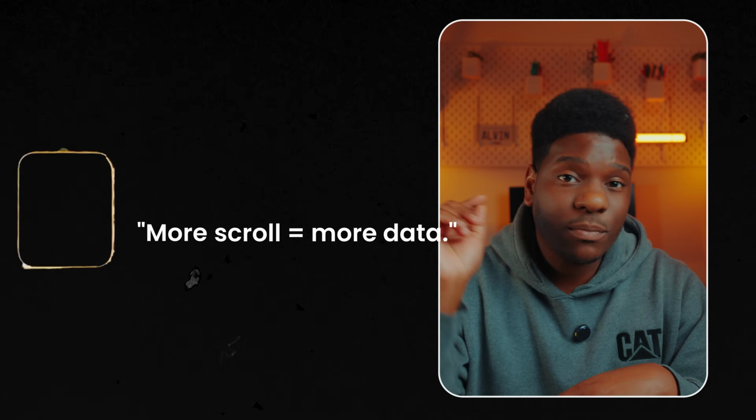Myth number 2 is more scroll equals more data. Honestly, this one trips people up constantly. Pinterest loads pins in batches on scroll, but if your scroll logic doesn't include deduplication and proper wait times, you end up with the same batch of pins repeated dozens of times in your output. Speed without logic gives you noise, not data.